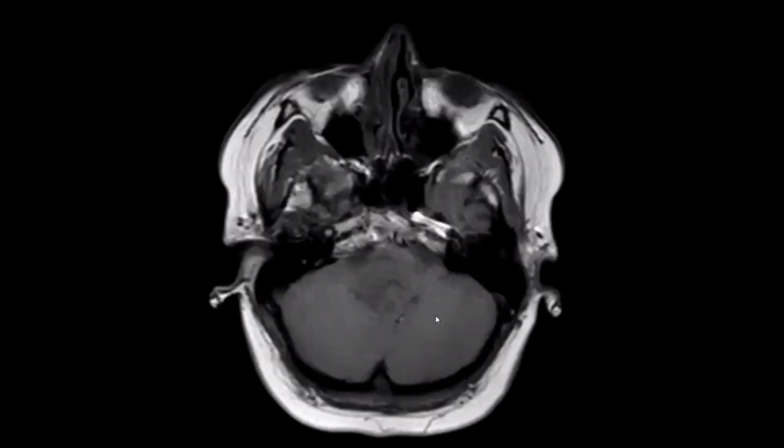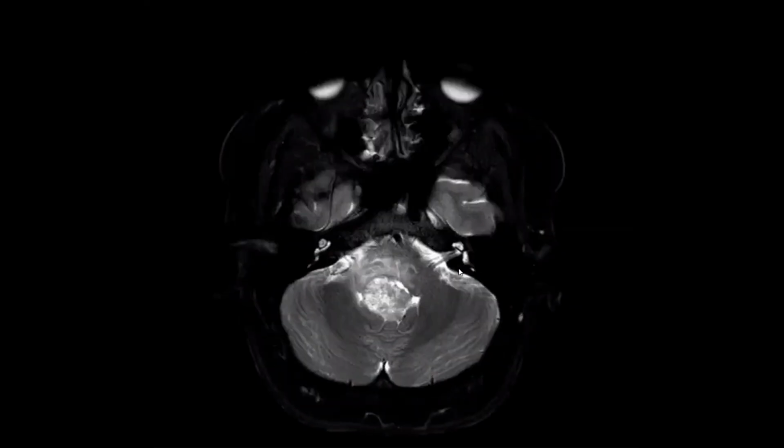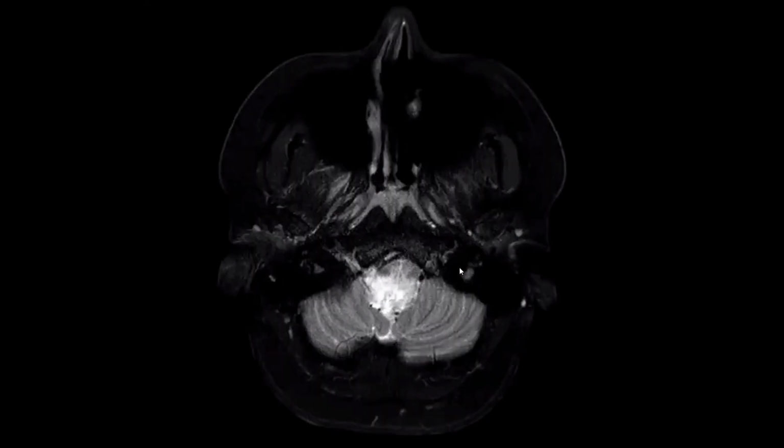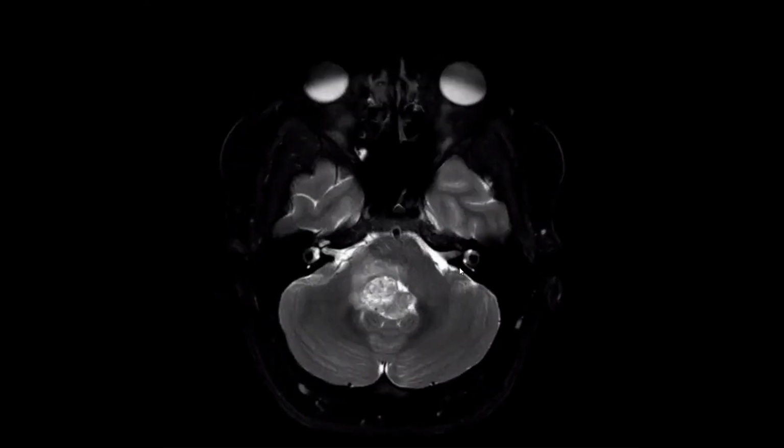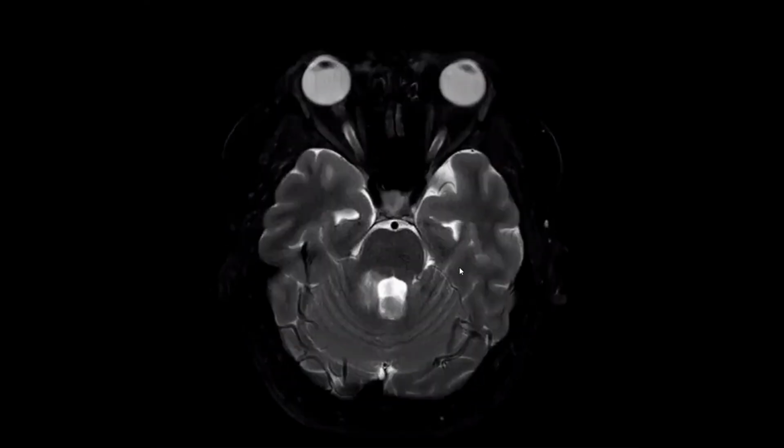Okay. Yes, I want to look for it in T2 and also in post contrast. Okay. In T2, the lesion that I saw with low intense signal in T1 appeared to be heterogeneous signal.